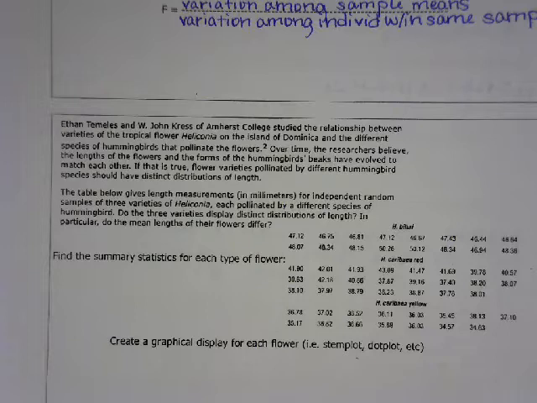If that is true, flower varieties pollinated by different hummingbird species should have distinct distributions of length. The table below gives length measurements in millimeters for independent random samples of 3 varieties of the flower, each pollinated by a different species of hummingbird. Do the 3 varieties display distinct distributions of length? In particular, do the mean lengths of their flowers differ?